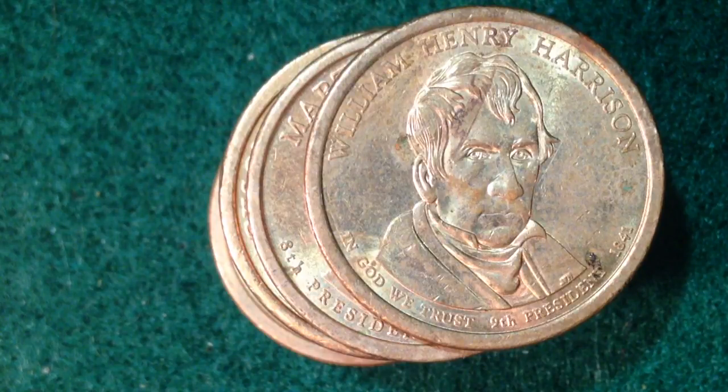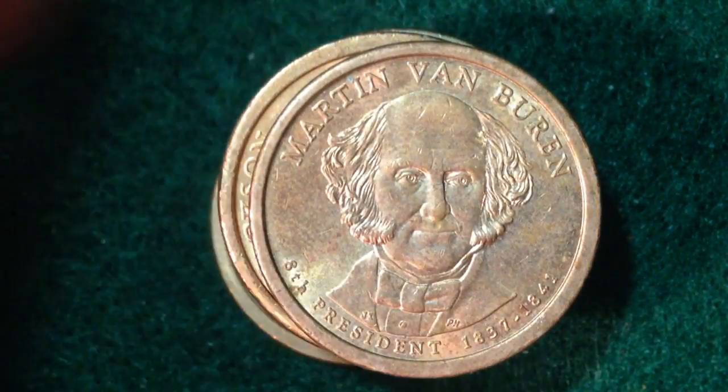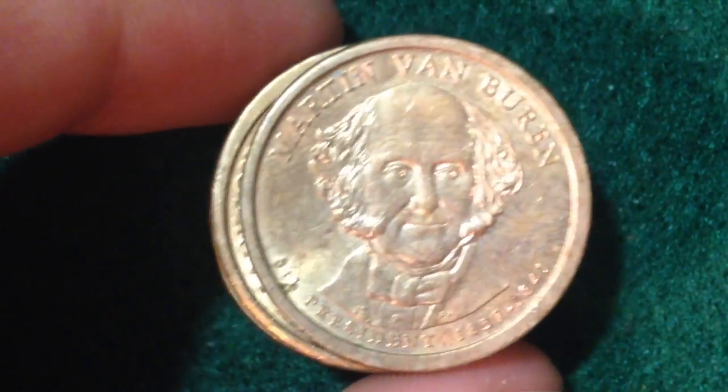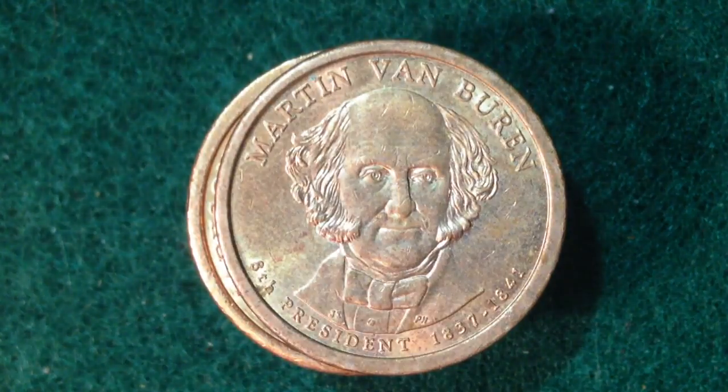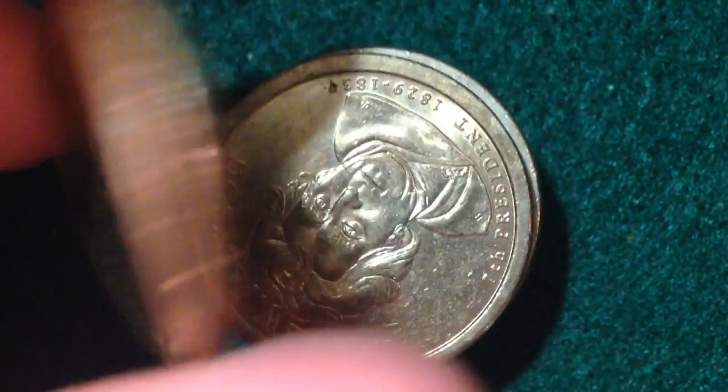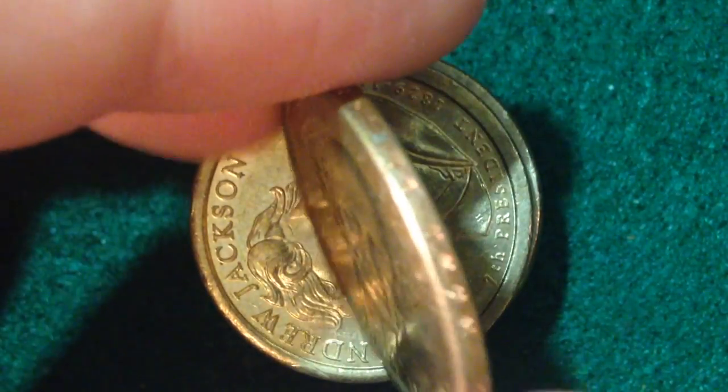Now that was a big discussion point amongst the public because they couldn't easily identify where the coin said "In God We Trust." Now, the Martin Van Buren coins do, in fact, all the presidential dollar coins 1 through 8 do, in fact, say "In God We Trust." However, it is located on the edge of the coin.